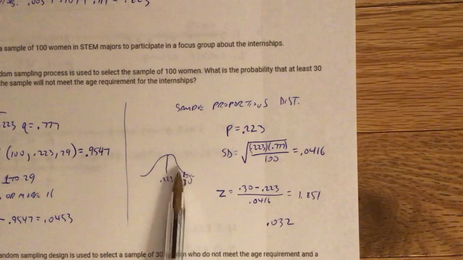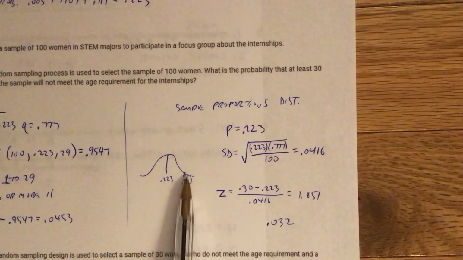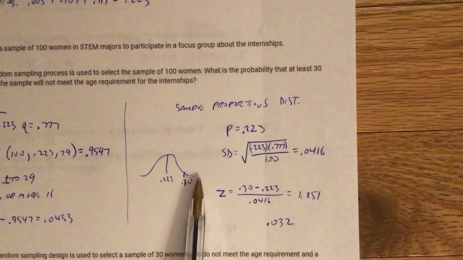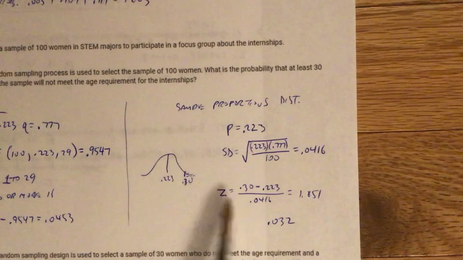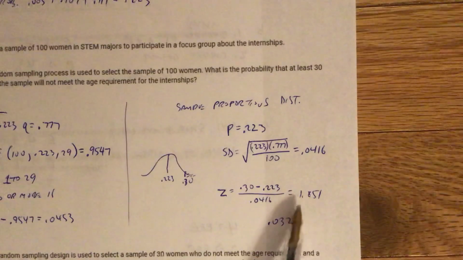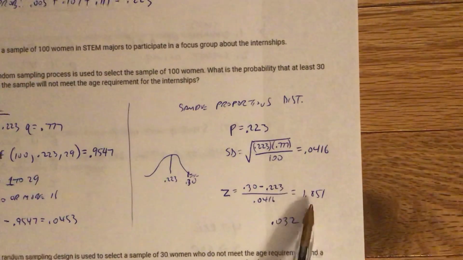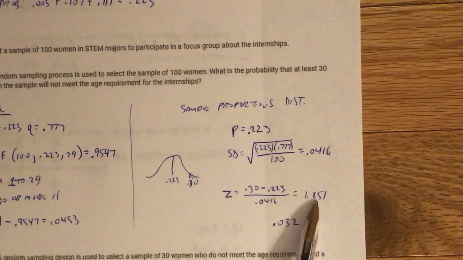So now I can use a z-score to go, well, this is what is most likely to happen. What's the chance I get 30% or more in a sample of 100? Well, get the z-score for this. It's this minus this over the standard deviation. That value is 1.85 standard deviations out. That means it's not that likely to happen, right? So what's the chance it's 30 or over?